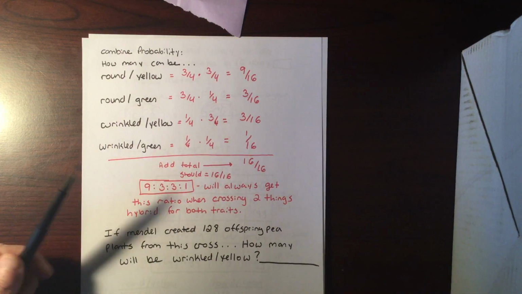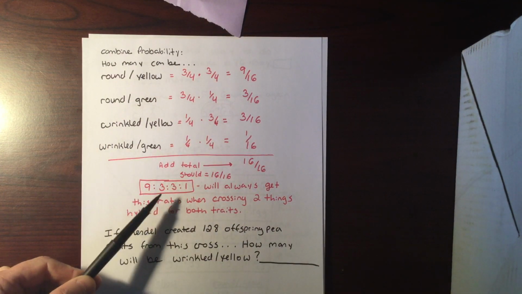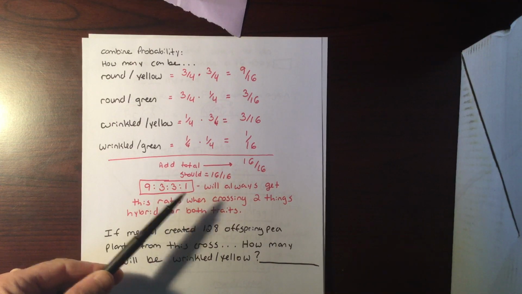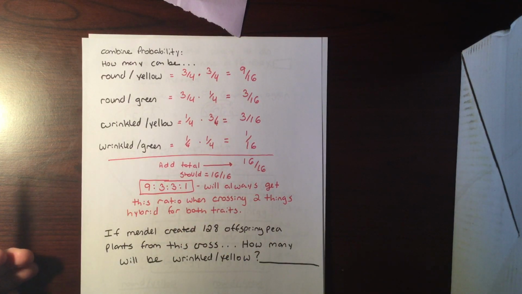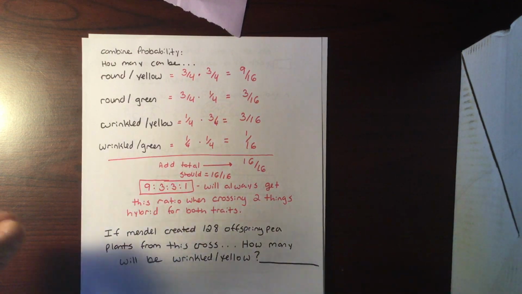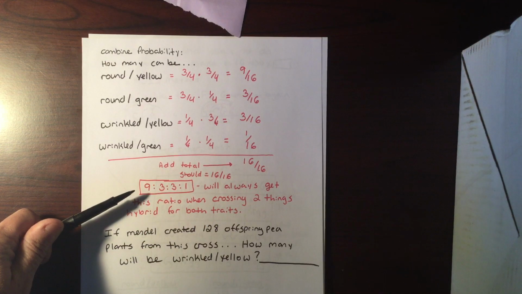What you guys are going to see is that you will always end up with a 9 to 3 to 3 to 1 ratio when I'm crossing parents who are hybrid for both traits. That's what we did. Big R, big G, little g. Both parents were that. Anytime you have a Punnett square or dihybrid cross and you're looking for that ratio, it will always be a 9 to 3 to 3 to 1 ratio.